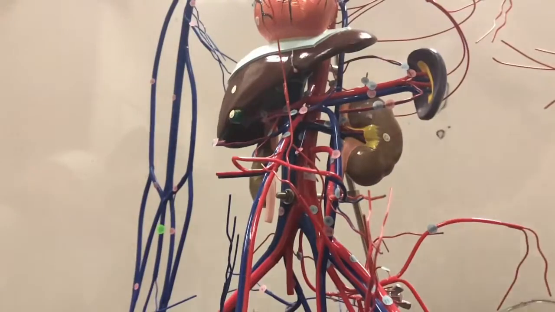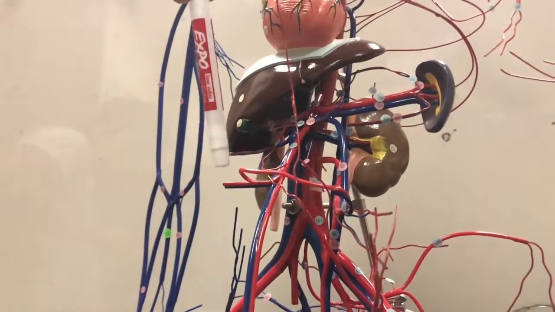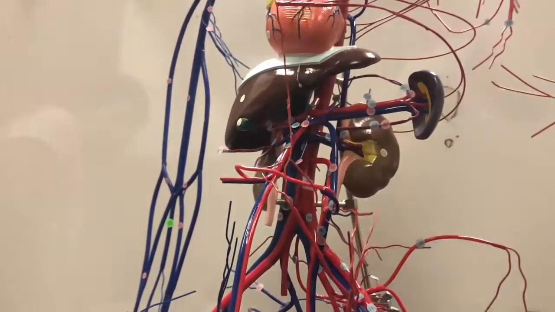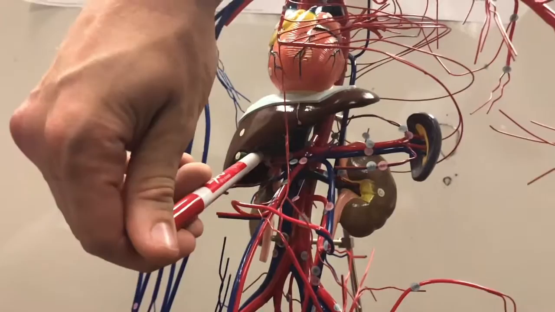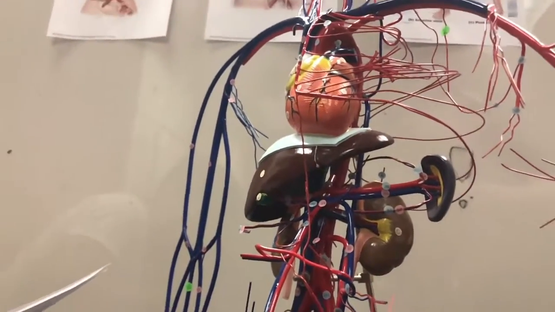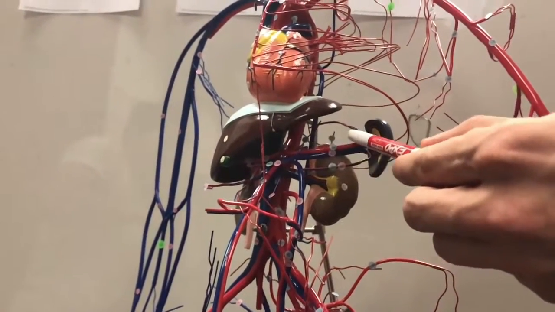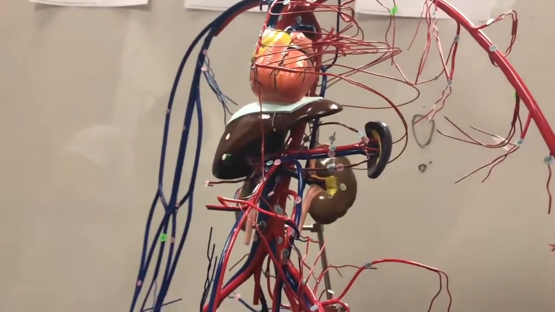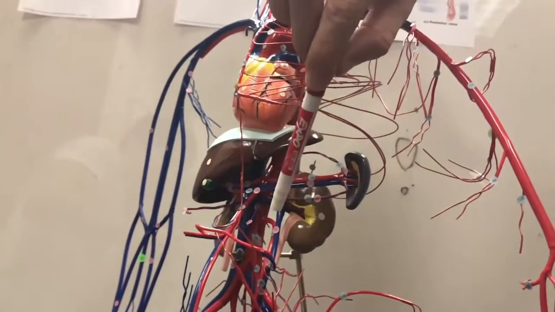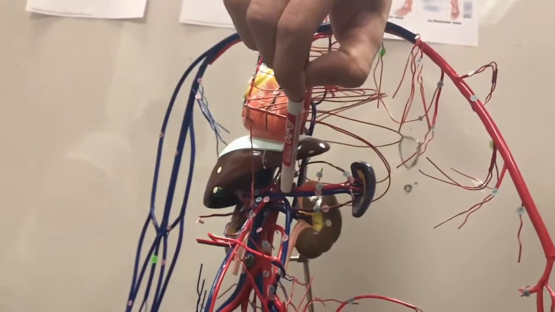Yep. The right gastroepiploic artery. This one right in here. Now the hepatic artery proper. Hepatic proper is going to be right up in there, next to the portal vein. Yep. Now the splenic artery. It's going to be the arteries that go to the spleen. Now the left gastroepiploic artery. This other part right here. Yep. And now the left gastric artery. The other smaller part right in there.